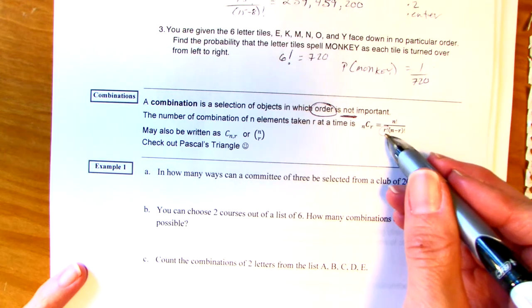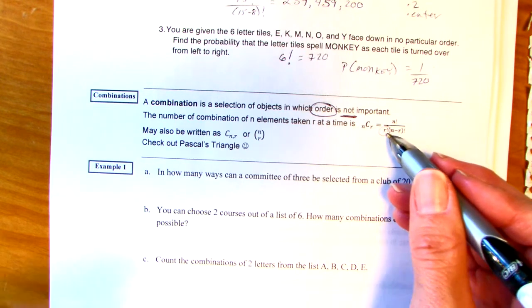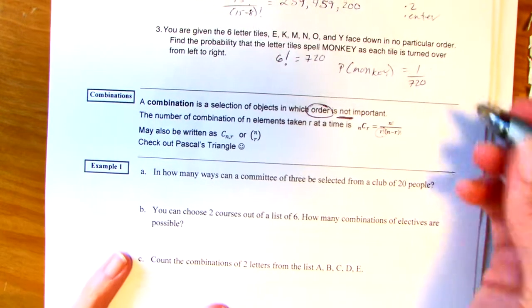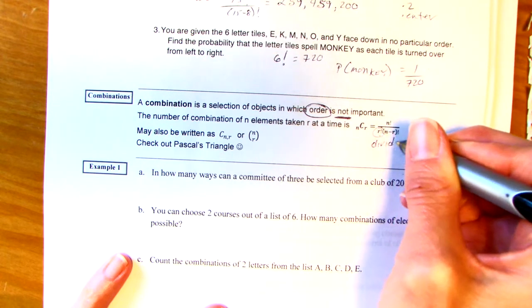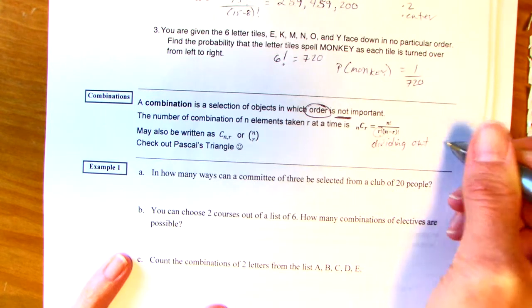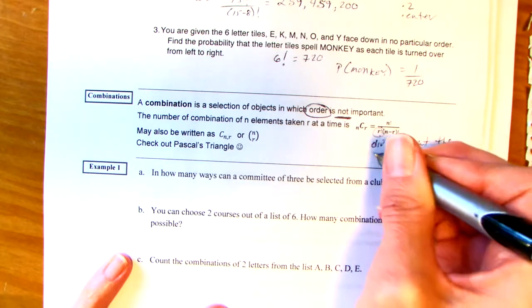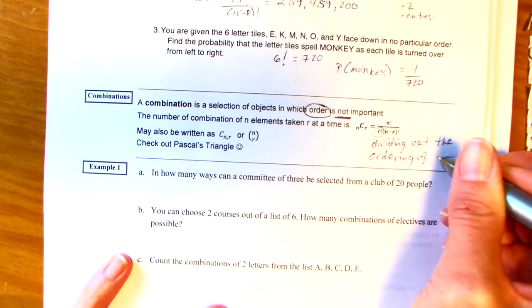So what you're doing is dividing by the number of ways your subset can be arranged. You're dividing out the ordering of your subset.